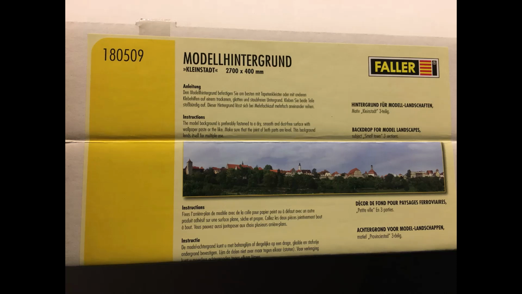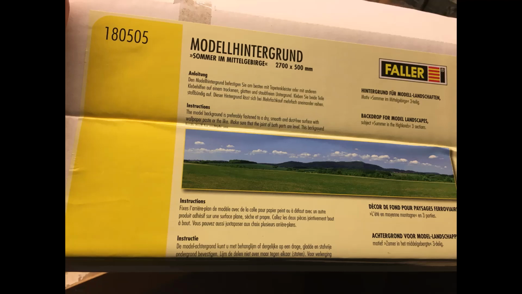I did show some pictures where I had installed this, or one of the rolls, temporarily, just to get an idea of it. So you've seen this one before. And then I also have another one from Fala. Here we go, of sort of countryside field, which is just like a transition between the town and the Bavarian Alps scene, which is the last one that I've got from ID Backscenes.